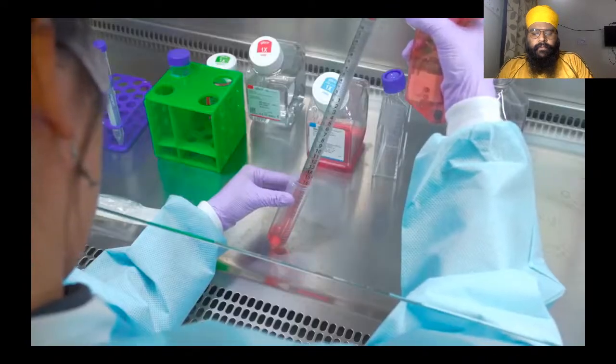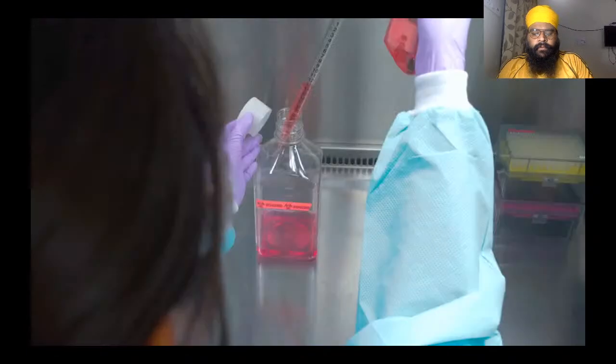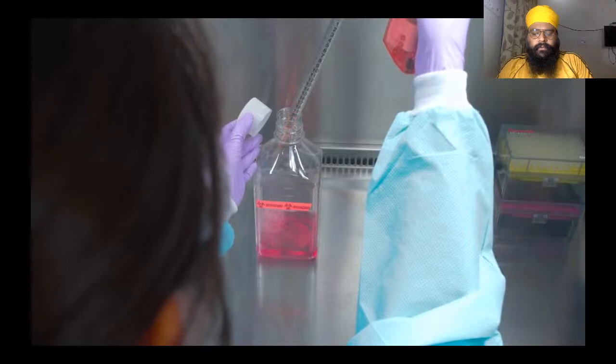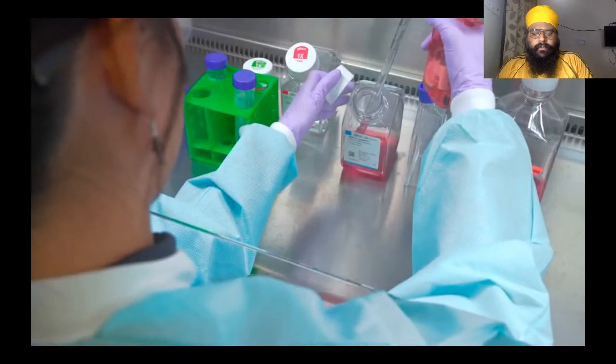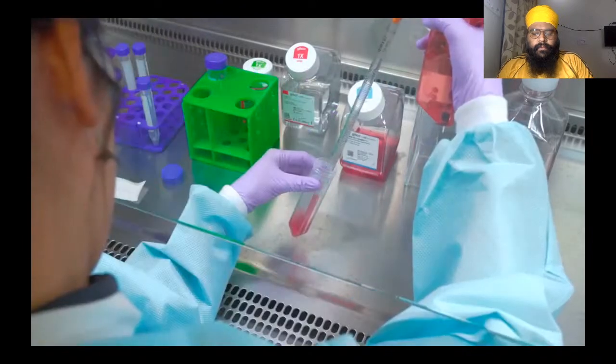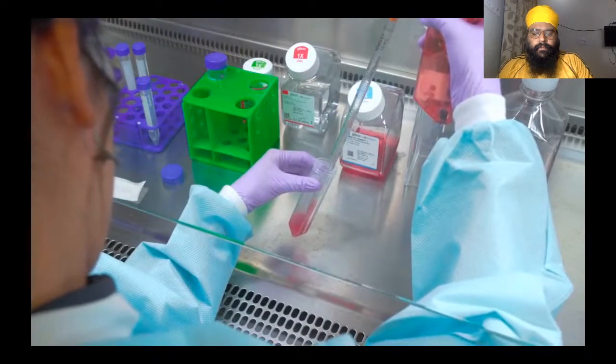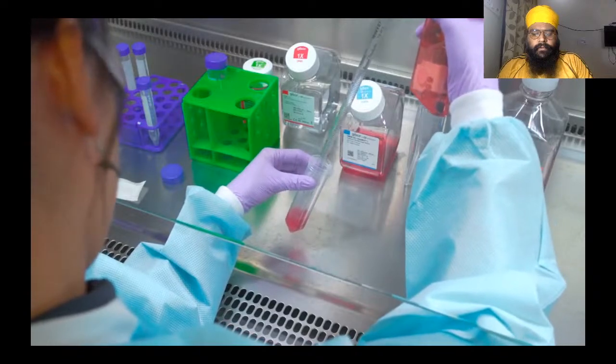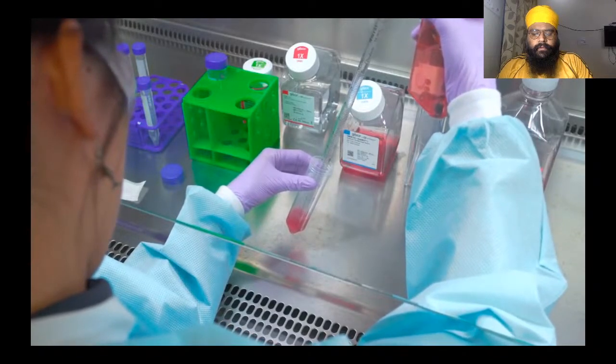Remove the medium from the centrifuge tube with a pipette and discard the medium into a waste container. Try not to disturb the pellet. Resuspend the pellet with warm, complete growth medium. Gentle pipetting will disperse the cells to ensure a homogeneous solution of single cells. Remove a small sample for cell counting.